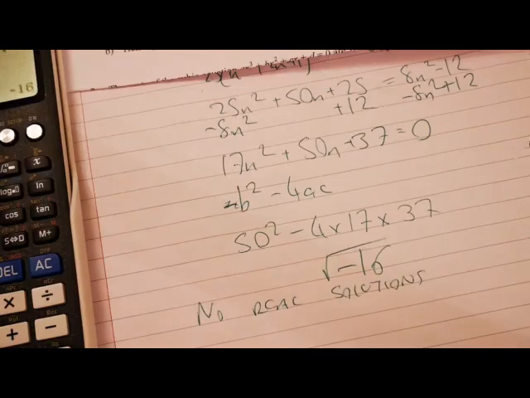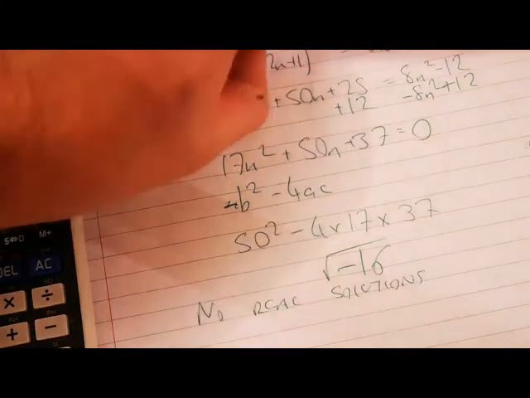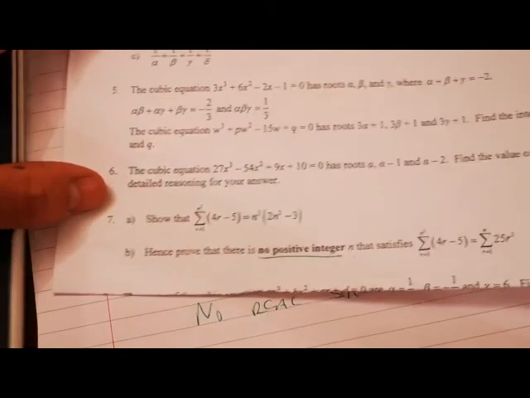So I failed in proving that there was a real solution. So I've actually proved what the question is asking, where it says that there's no positive integer.